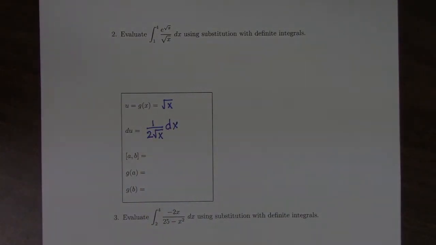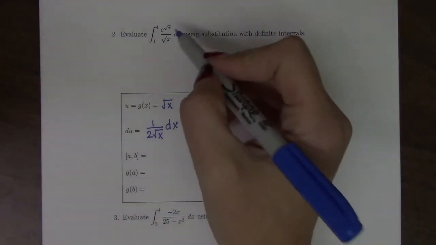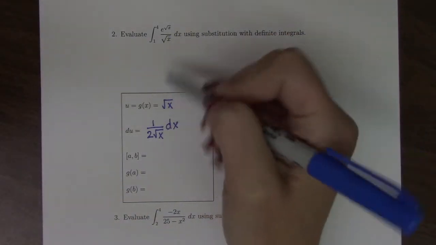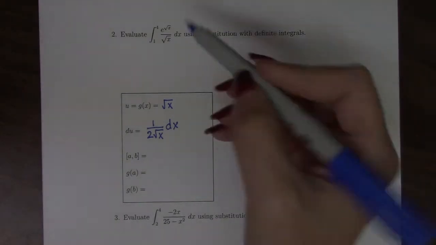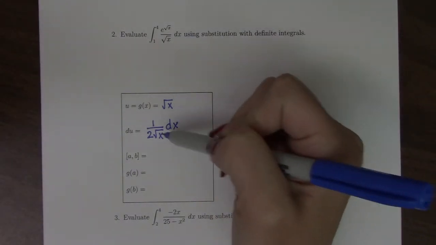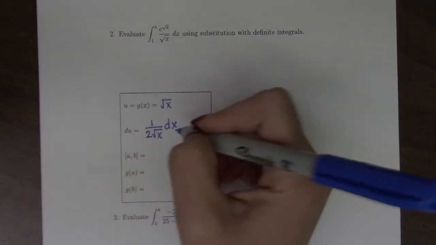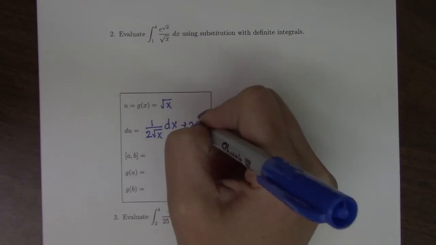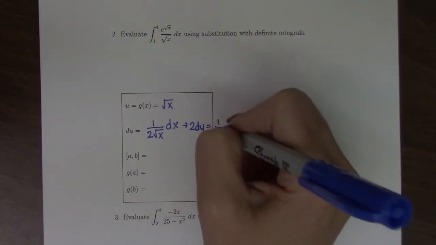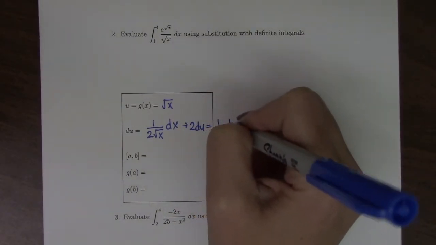So if you thought of this as x to the 1/2, it would be 1/2 x to the negative 1/2, which is the same as this. The reason I prefer this notation is because there's a radical in the problem, and I want to try to match this back as directly as I can. So now I see that I have my 1 over square root of x dx, but I don't have my 2. So the substitution I'm going to make is that 2 du is 1 over the square root of x dx.